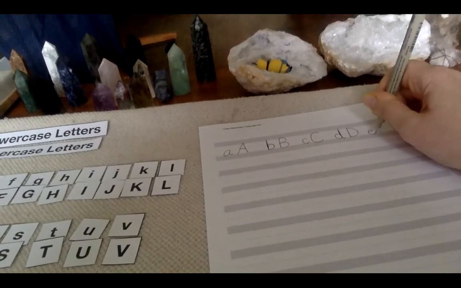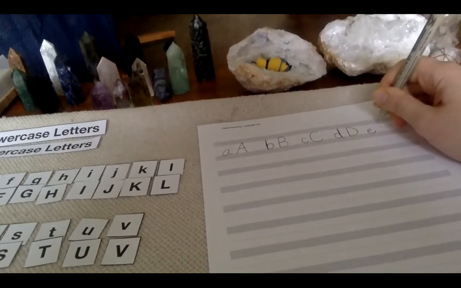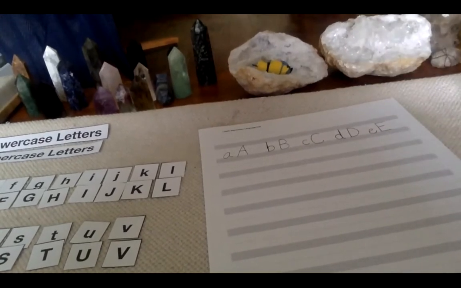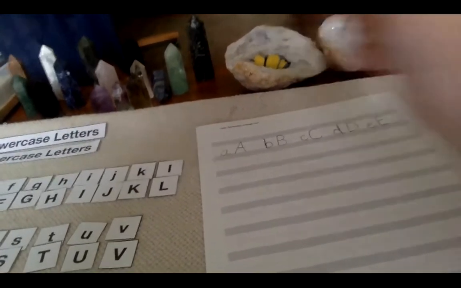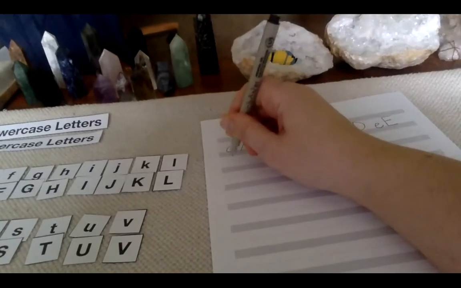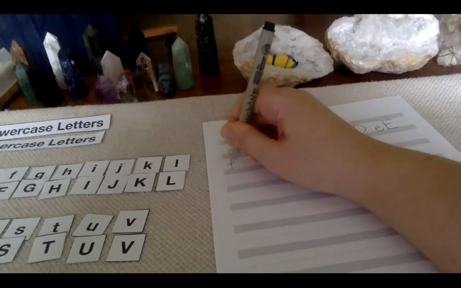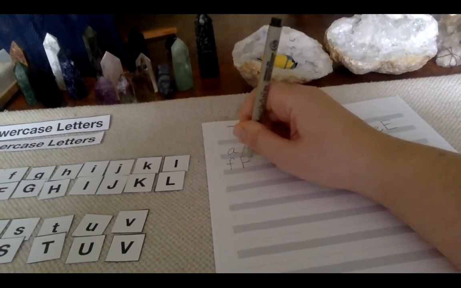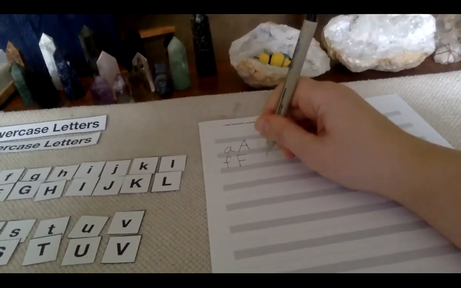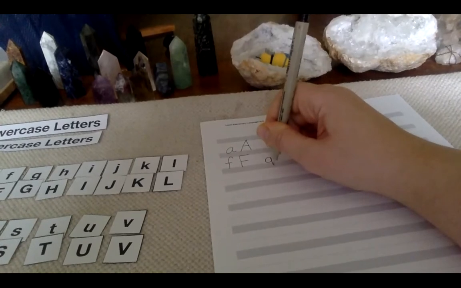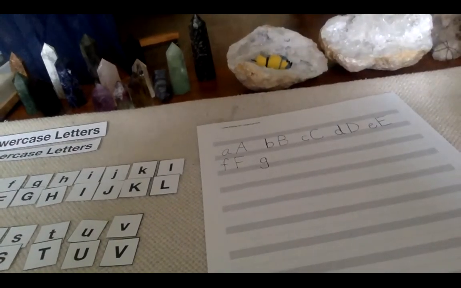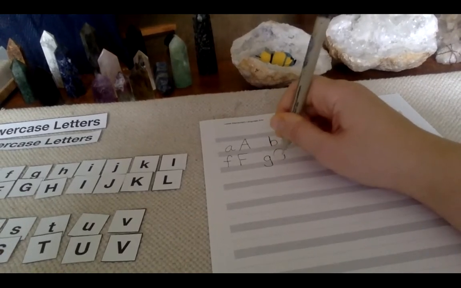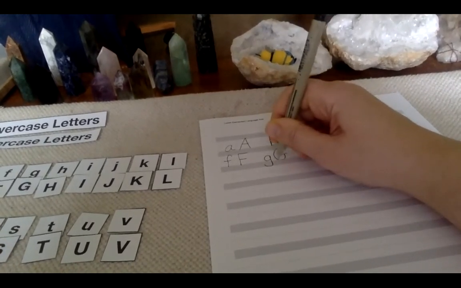E, uppercase E, F, uppercase F, G. I'm going to come down for my tail here. Uppercase G. Oop. My pen's kind of.